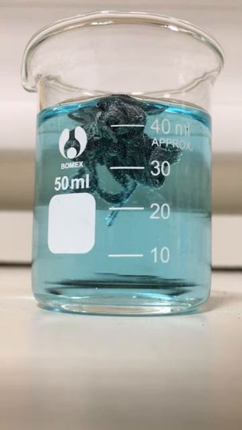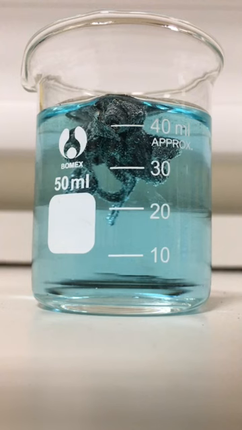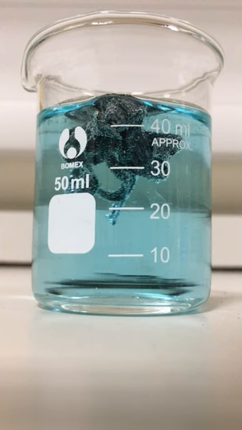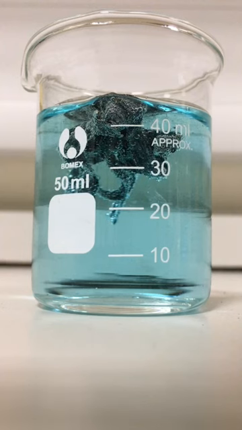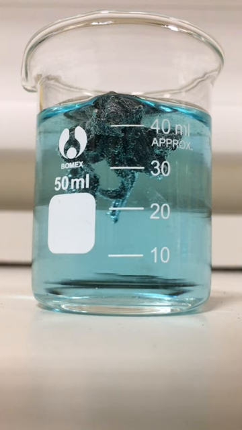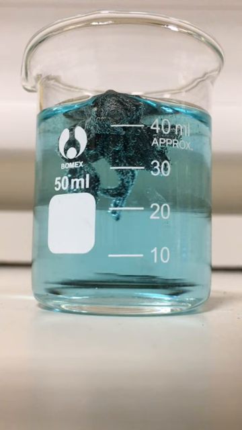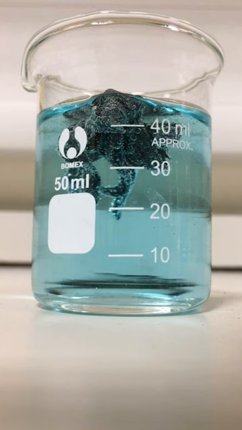You can see quite nicely on this camera that we're getting bubbles forming. The bubbles formed are a result of magnesium reacting with the water, making the magnesium hydroxide and hydrogen. The magnesium is quite light, it's low density, so it's floating, almost floating, certainly at the top of the beaker.